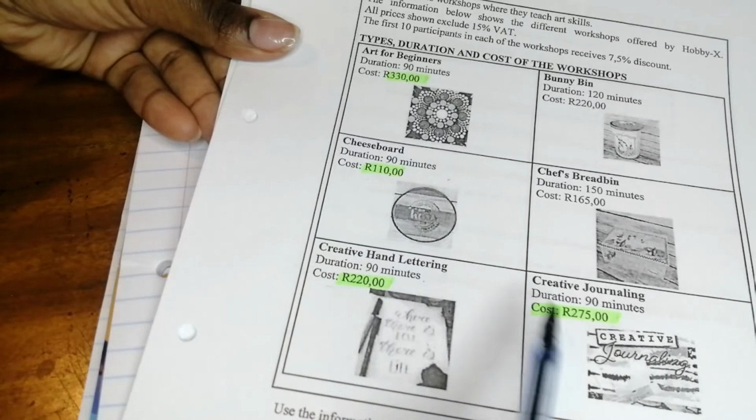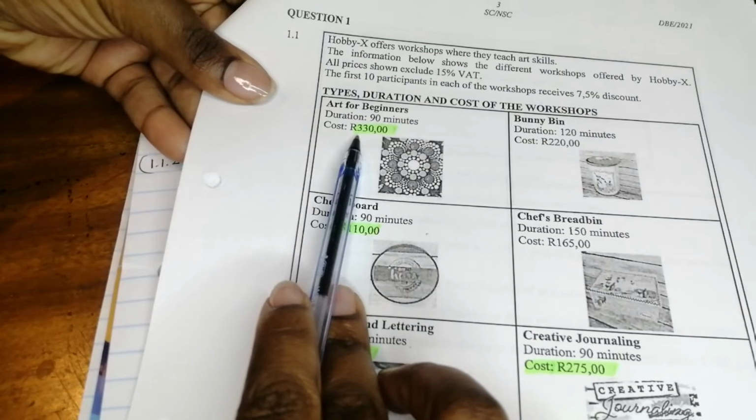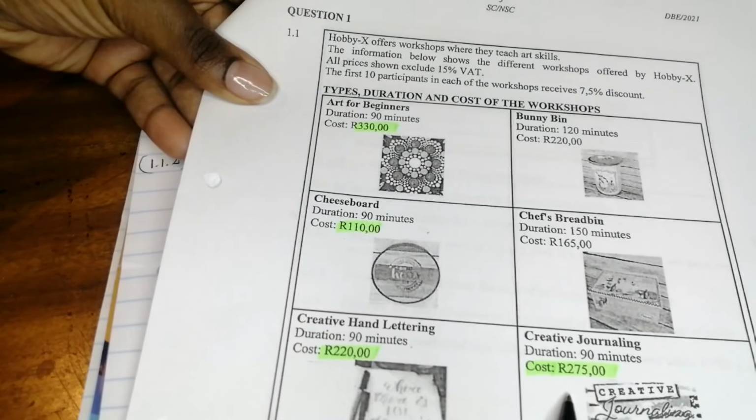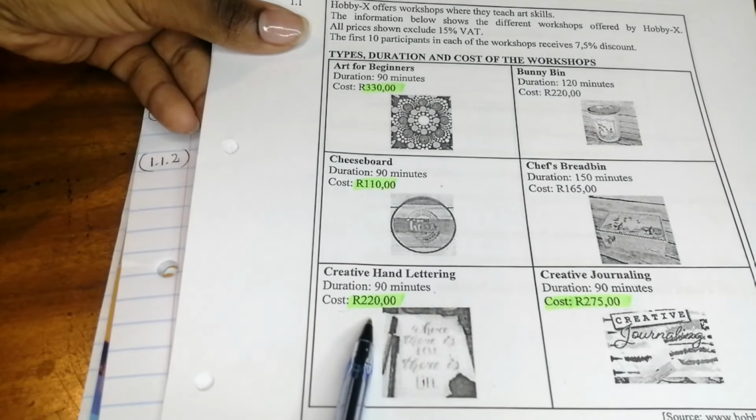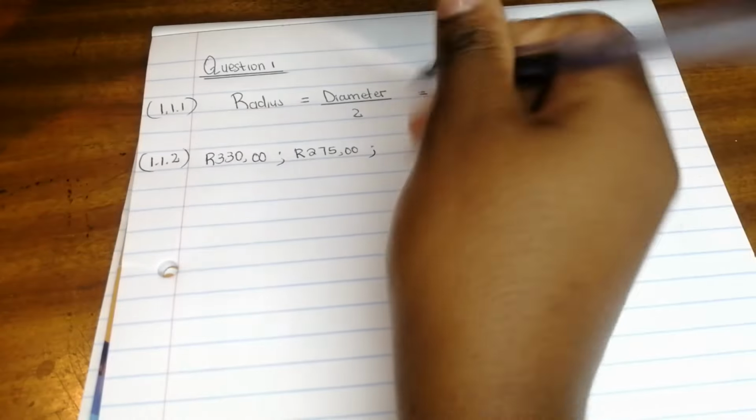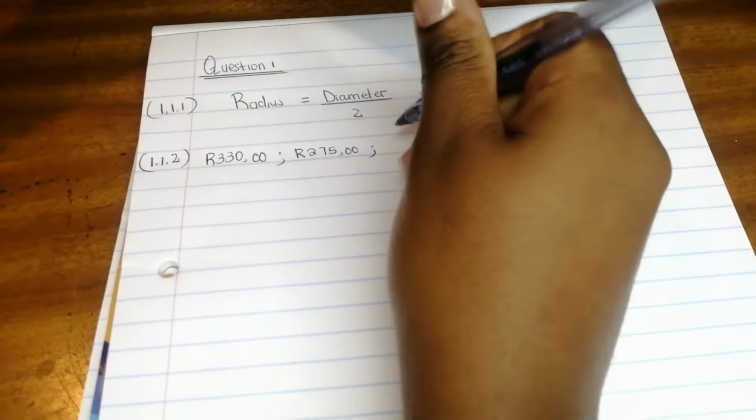So the biggest one here is 330. We're going to write that down. And then what follows from that one is 275 rand. And then what follows from that one is 220 rand.